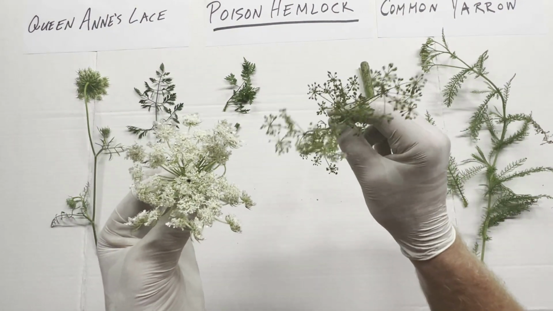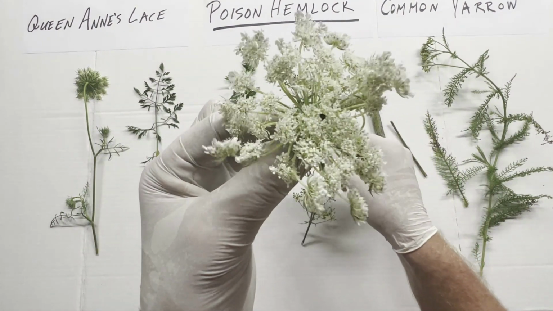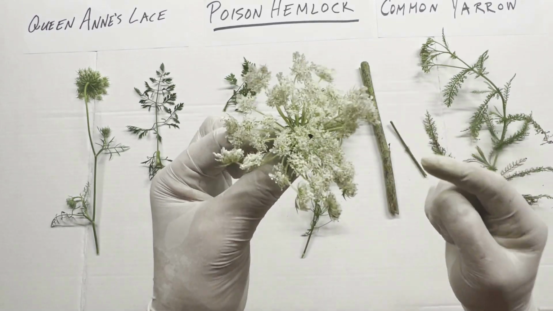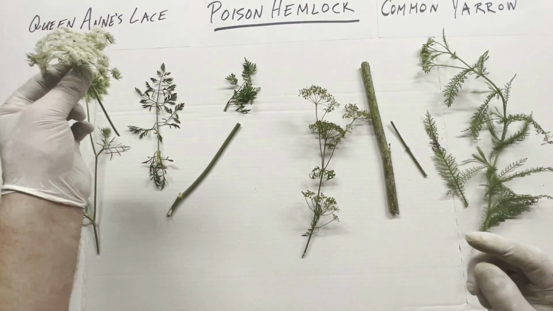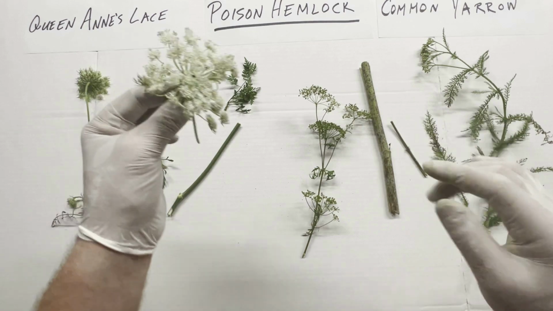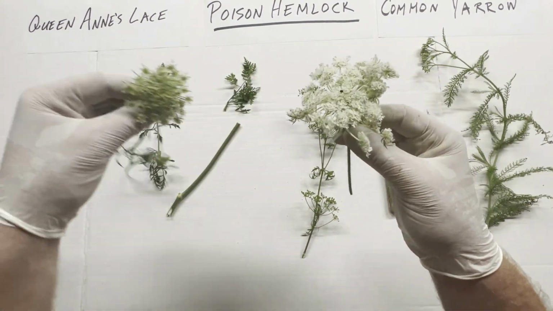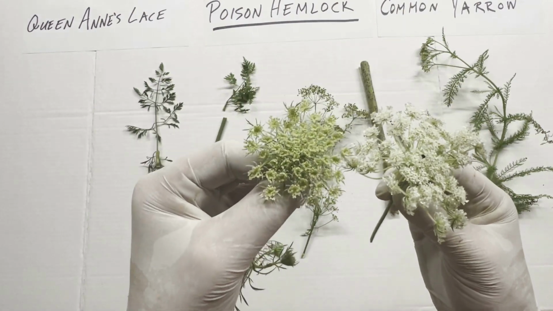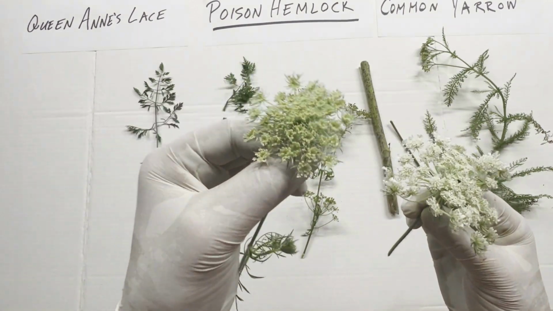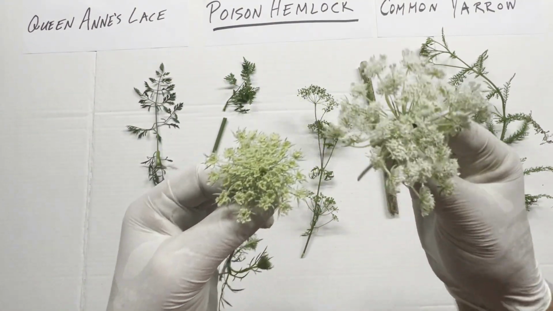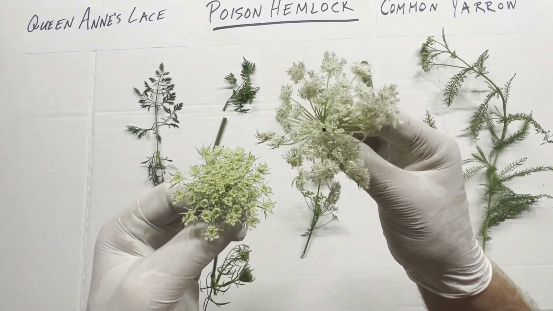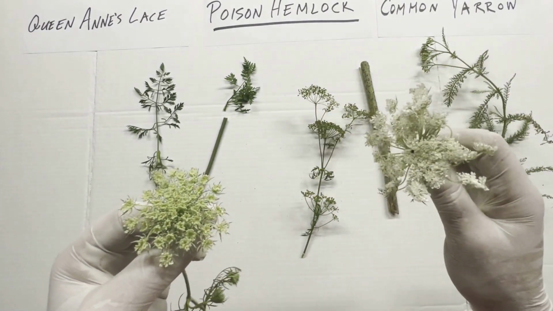Even though these flowers aren't blooming yet, you're not going to have that. That dark purple or dark red flower is going to be Queen Anne's lace only. Only Queen Anne's lace of these three has that dark purple or dark red flower. But that doesn't mean every Queen Anne's lace has that. This is Queen Anne's lace here, no dark flower. This is Queen Anne's lace, has a dark flower. These other two will not.